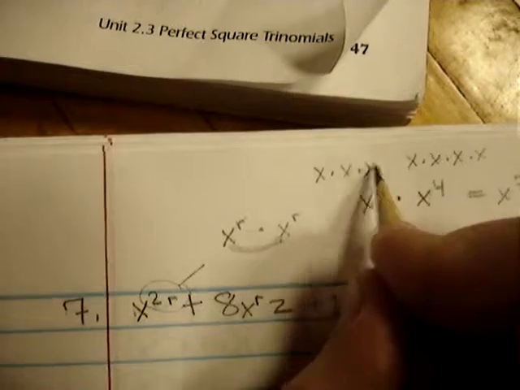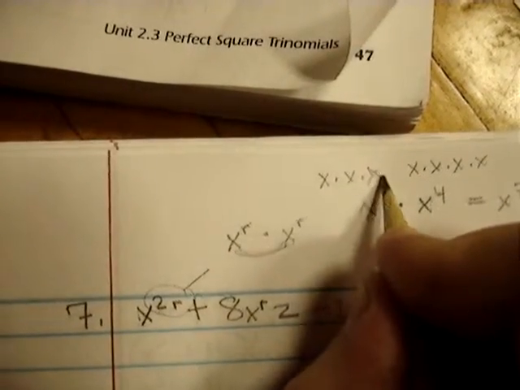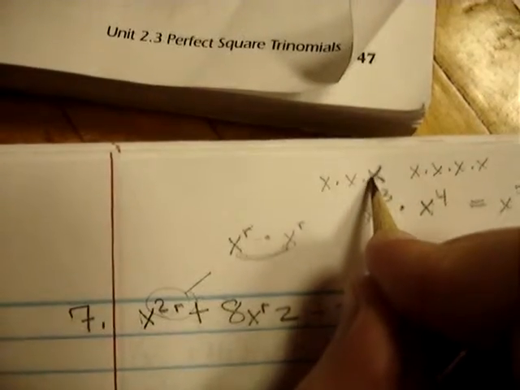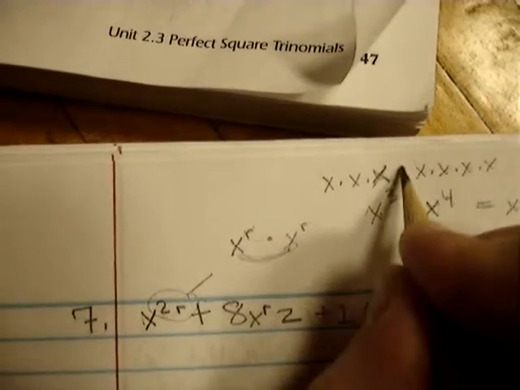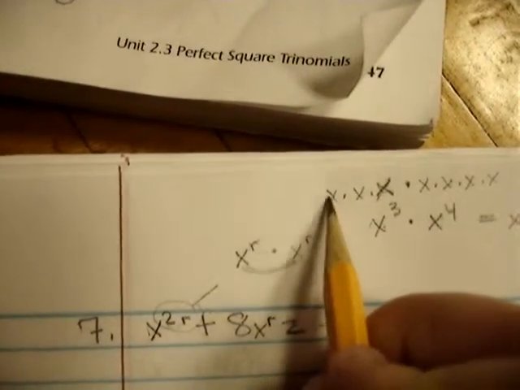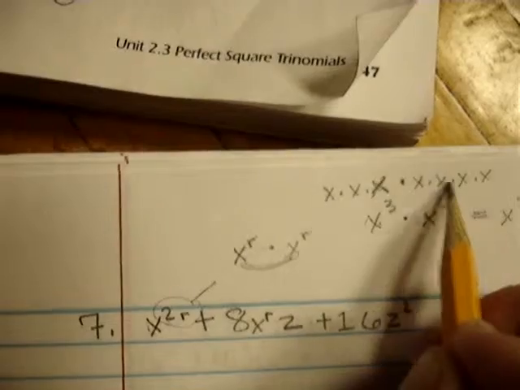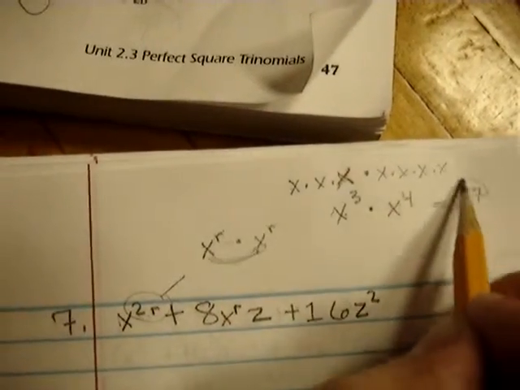If you multiply them together like that, you've just got 1, 2, 3, 4, 5, 6, 7 x's all being multiplied together. That's why we add exponents.